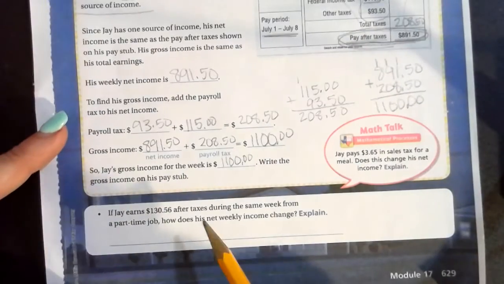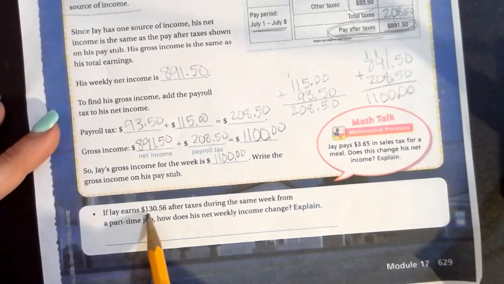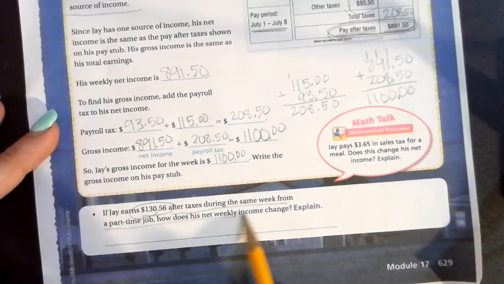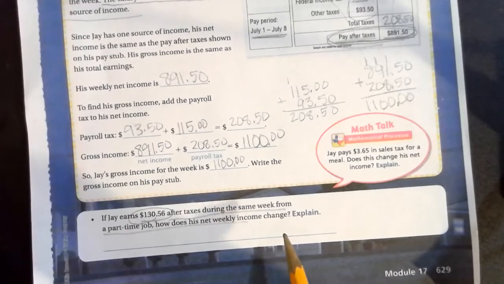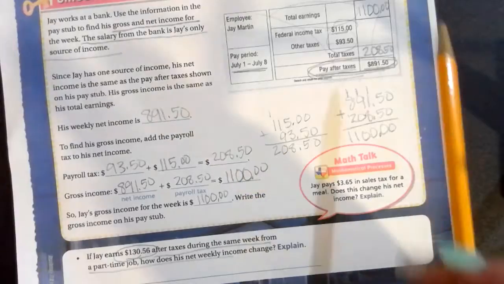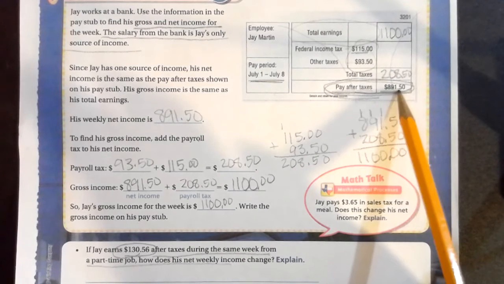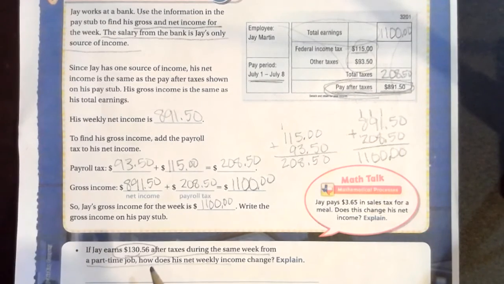Okay. If Jay earns $130.56 after taxes during the same week from a part-time job, how does his net income change? Okay, so if this is my net income, let's say Jay works at Chick-fil-A, and this is his pay stub, and he made $891.50. And let's say he's going to do a little side job and referee some basketball and he got paid $130.56. What's going to happen to his gross income?